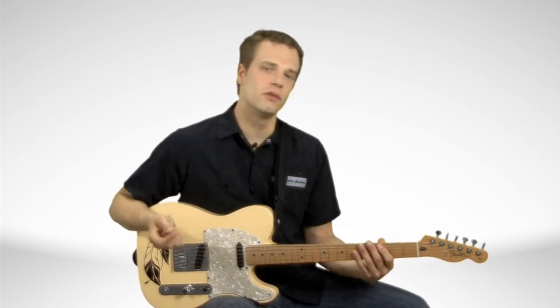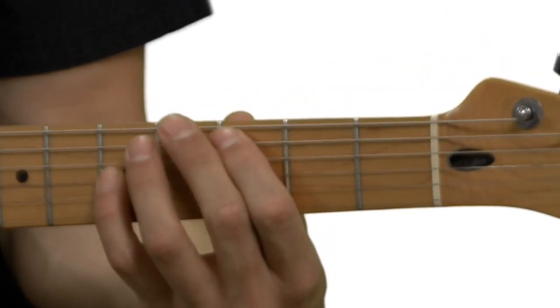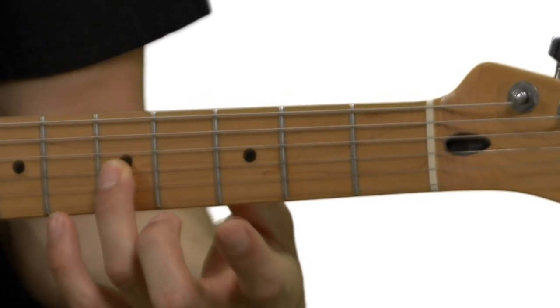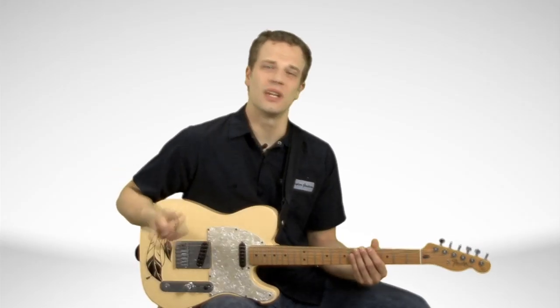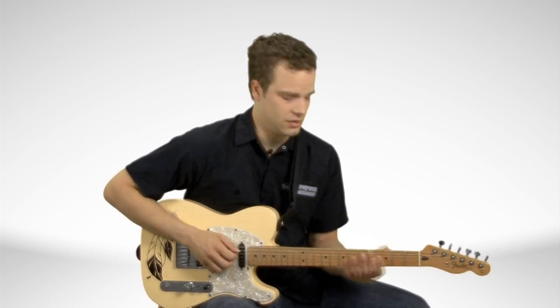So let's finish our intervals off with an octave. Just playing two C's. And that's really easy to remember the sound of because it sounds the exact same as the first note you played, just one octave higher.